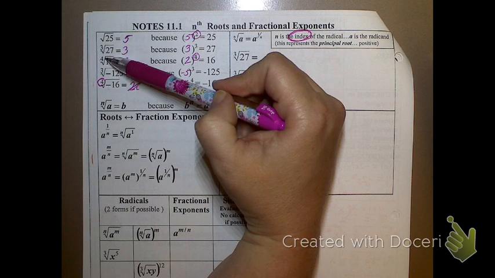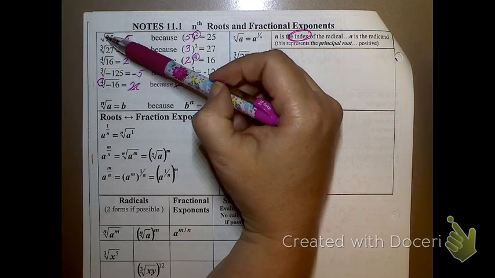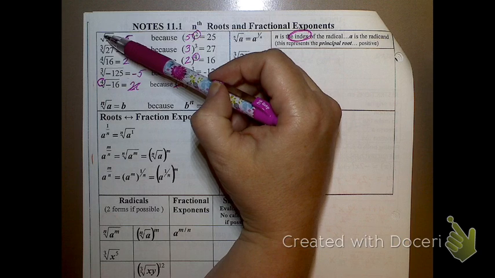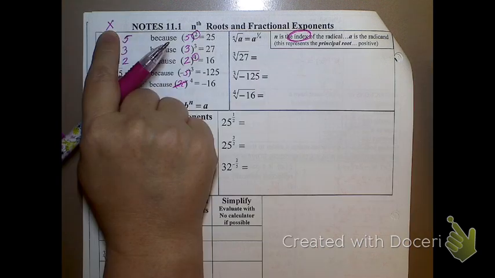We do not write an index of 2 because a square root has an assumed index of 2. Same reason why if you have something like that, you don't need to write the 1 in front of it. It's assumed that there's a 1 in front of it. You don't need to write the 1 exponent. It's assumed that it has an exponent of 1 by you not writing it. Okay?